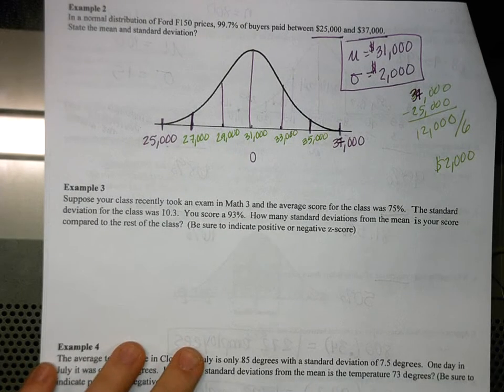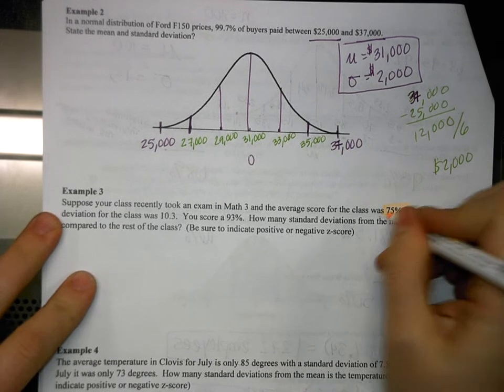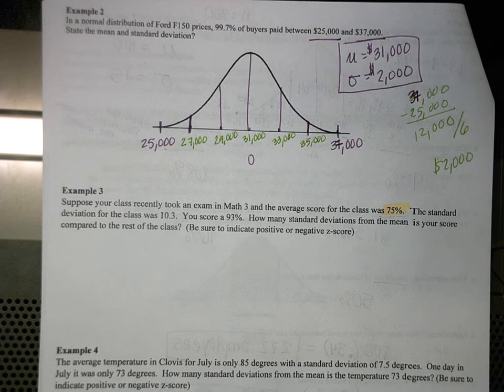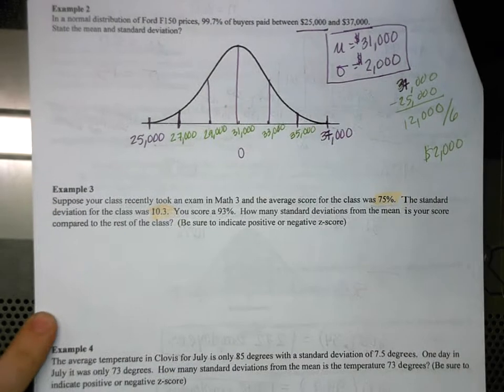Example 3. Suppose your class recently took an exam in Math 3. The average score of the class was 75%. Sounds about right. The standard deviation for the class was 10.3. Let me write these down as we come across them.